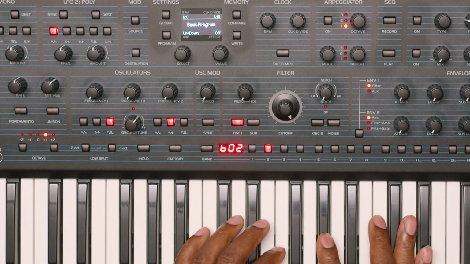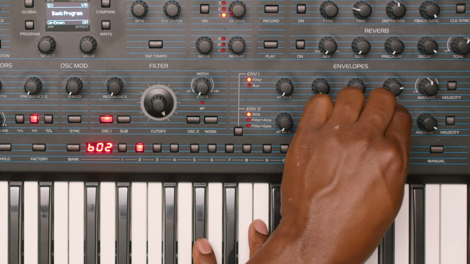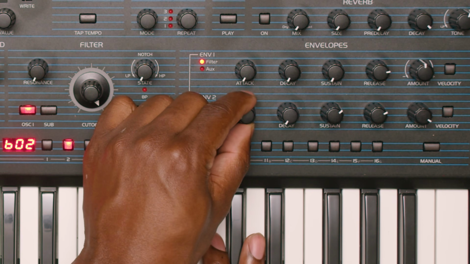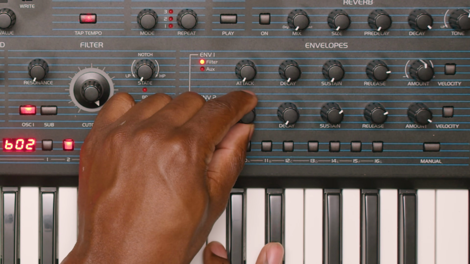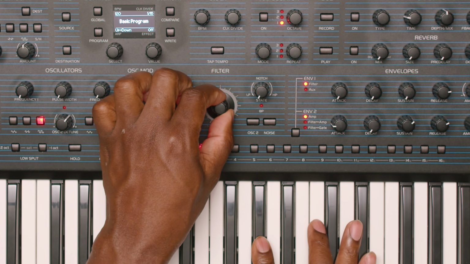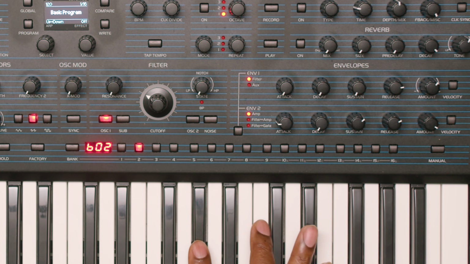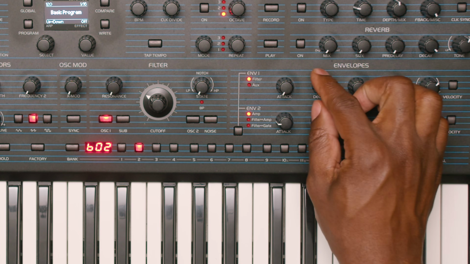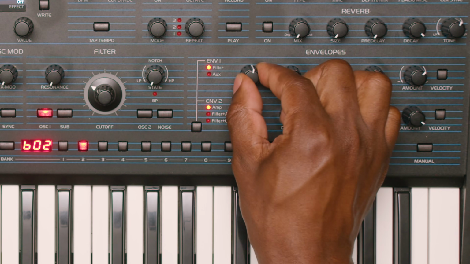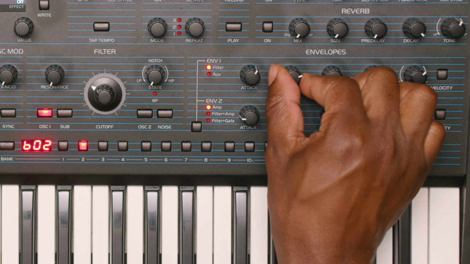And let's bring our release up. We want the note to hang on. And let's bring our attack up a little. Let's bring our cutoff back. And we're gonna open that back up with our envelope. And let's give it a lot of attack, so it's kind of slow. And let's bring our decay and release.